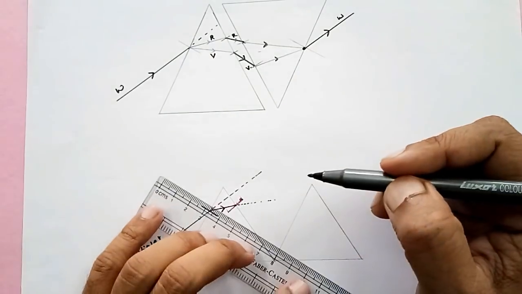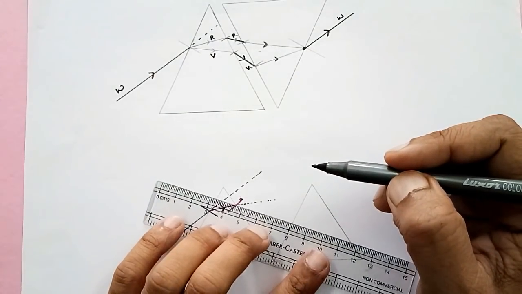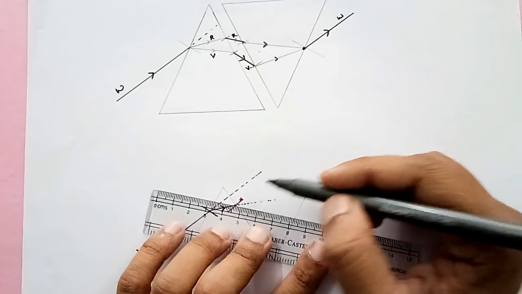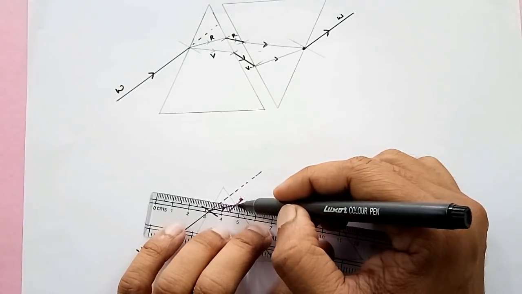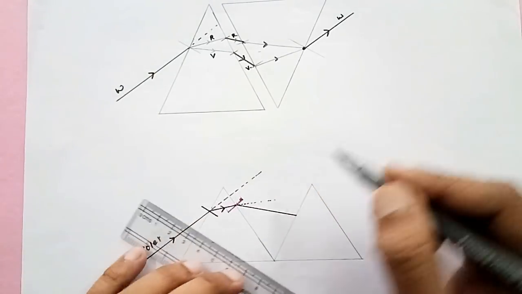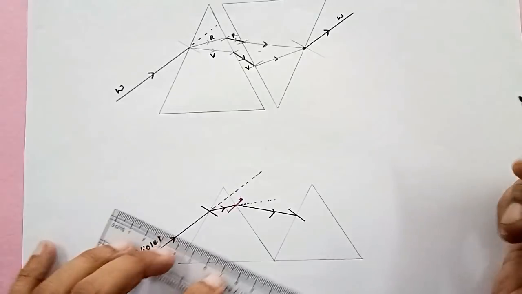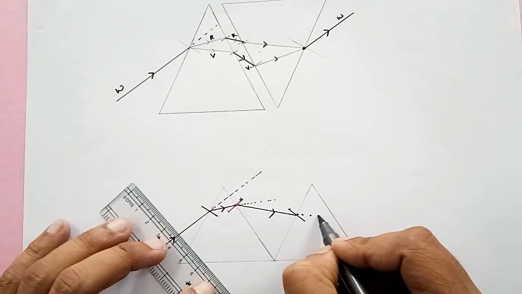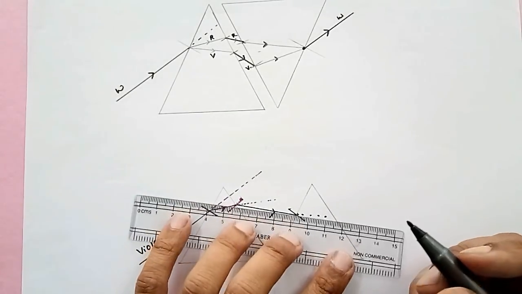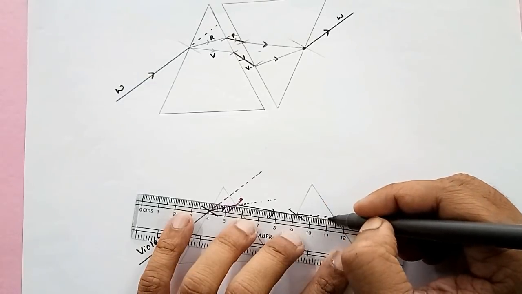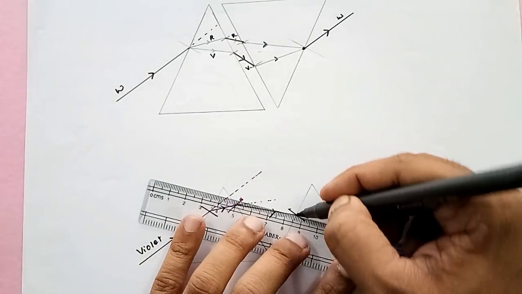Now instead of going straight it is going to fall on the prism, like away from the normal is somewhat like this, correct? And again if I draw a normal, then instead of going straight it is going to bend towards normal.